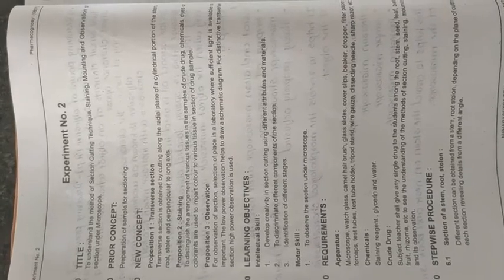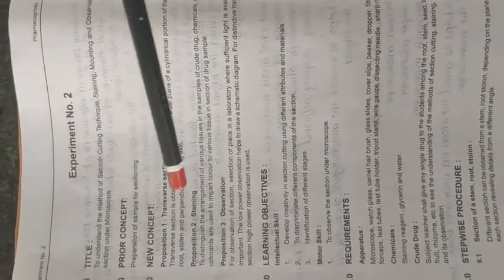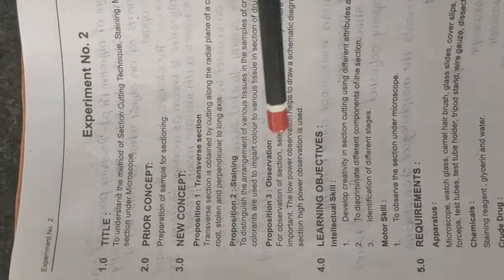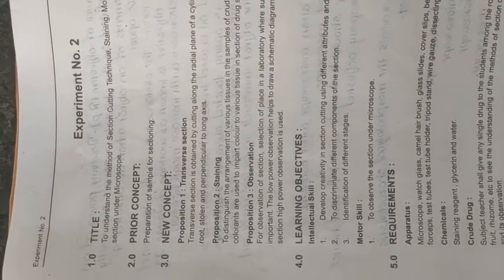In each experiment there is sample preparation, then transverse section, then staining and then observation under the microscope.